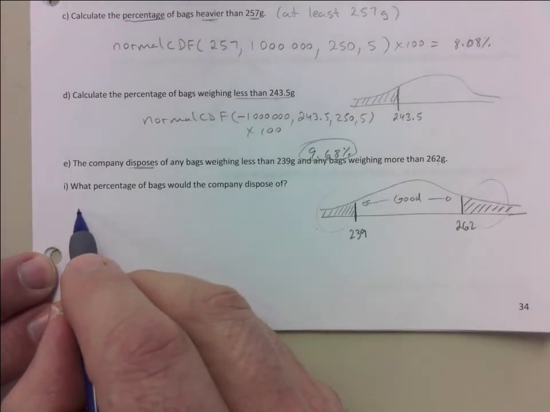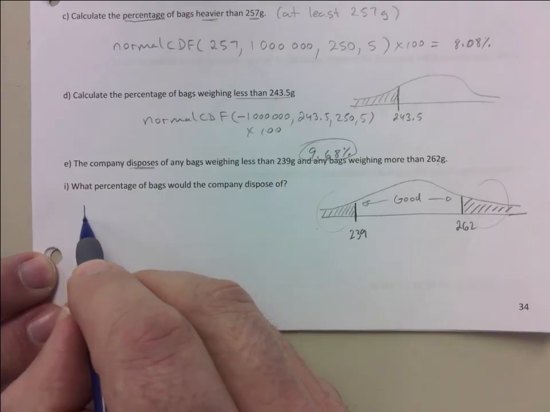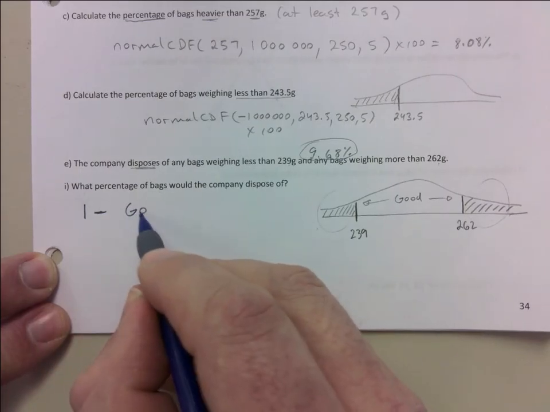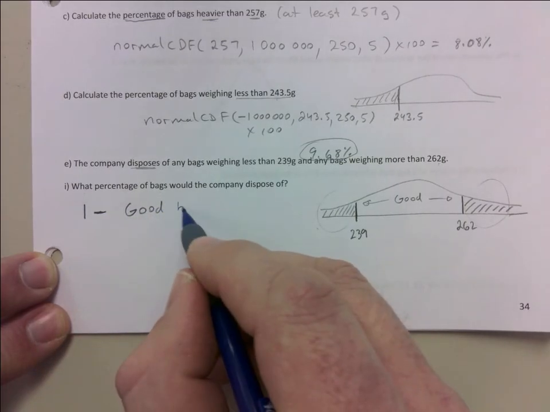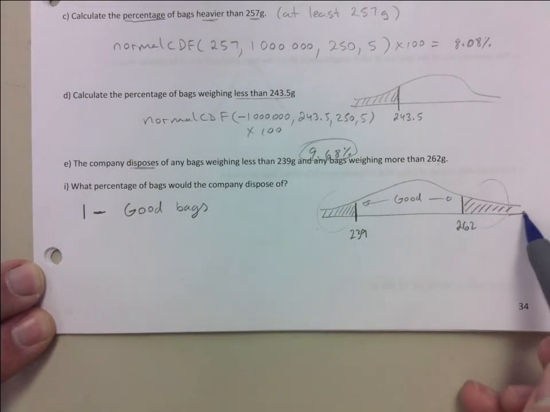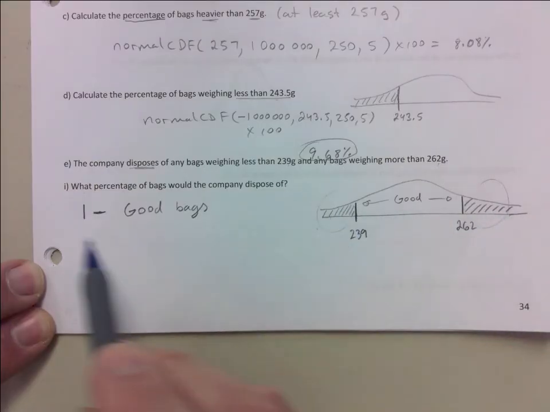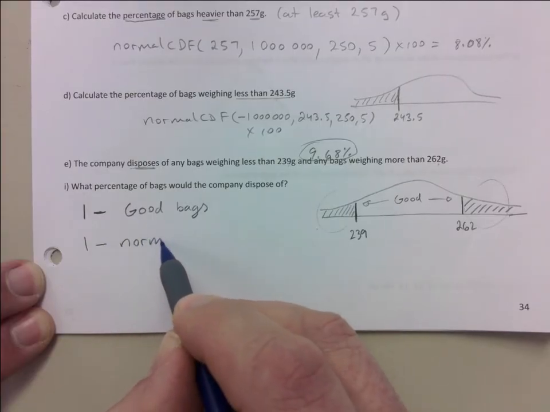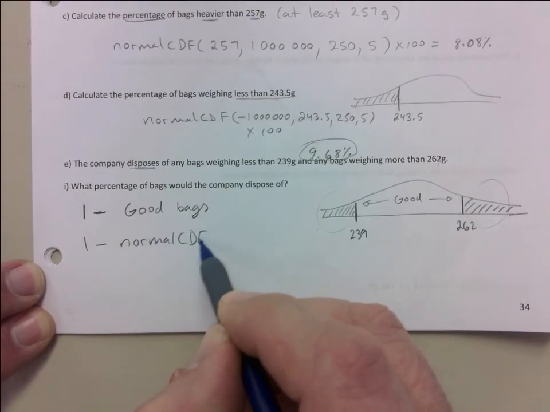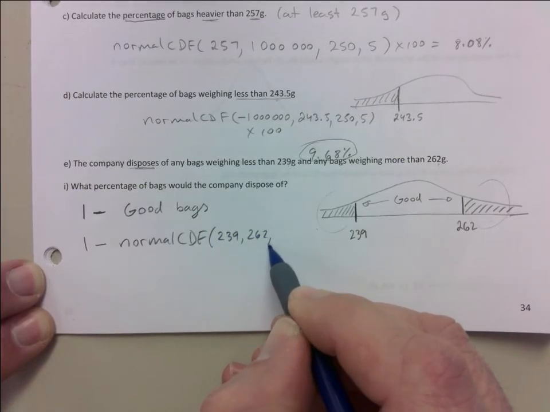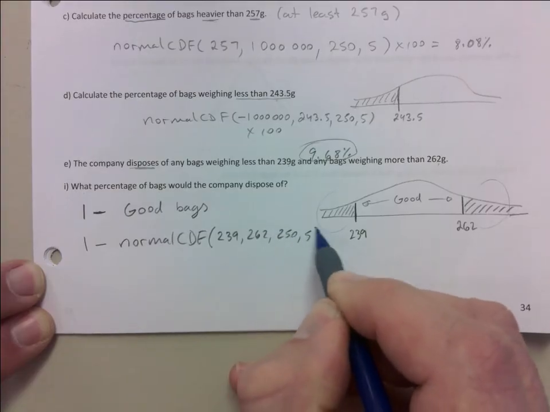Okay, so I will do it this way. 1 minus the good bags, because the whole curve is 1. I'm going to go 1 minus normal CDF 239, 262, 255.